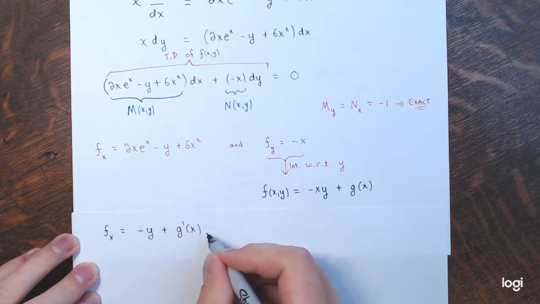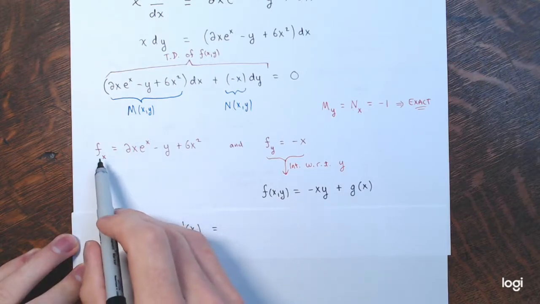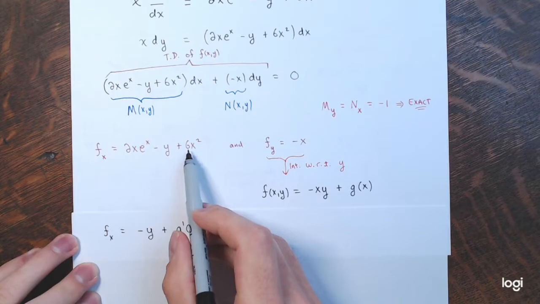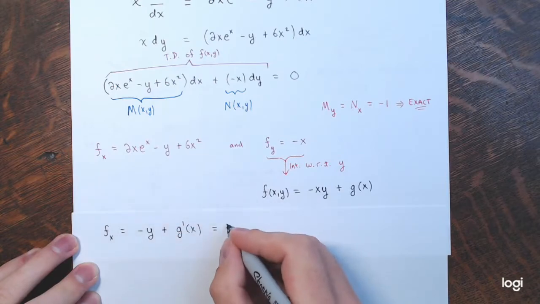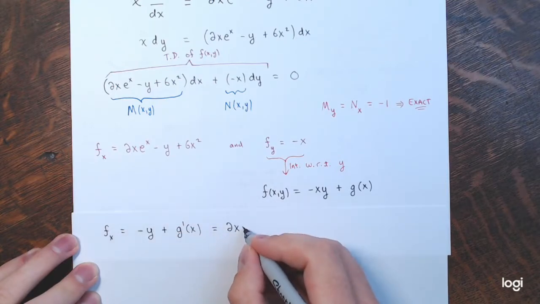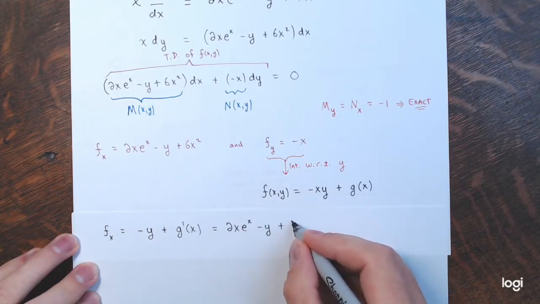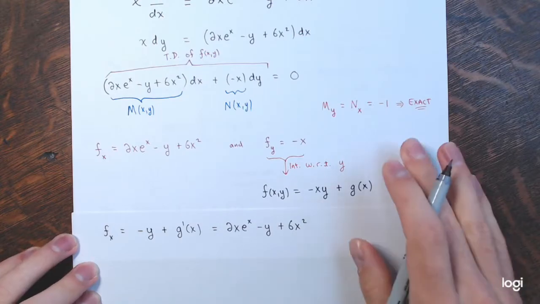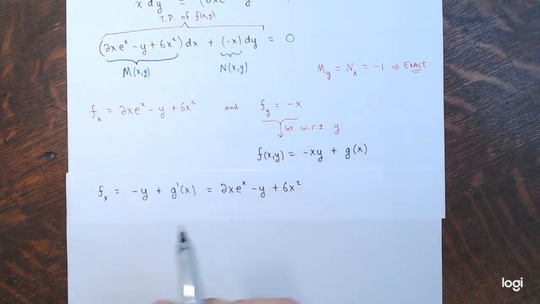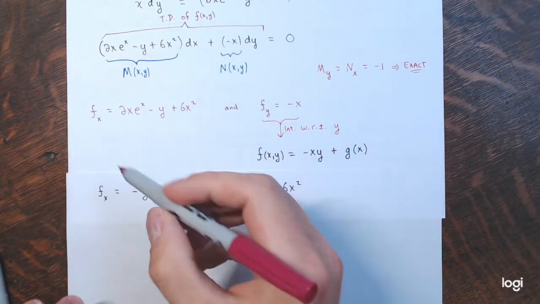And this should be equivalent to what I said f sub x was earlier. The partial with respect to x is 2x e to the x minus y plus 6x squared. All right. And hopefully you can see that the minus y's will go away.